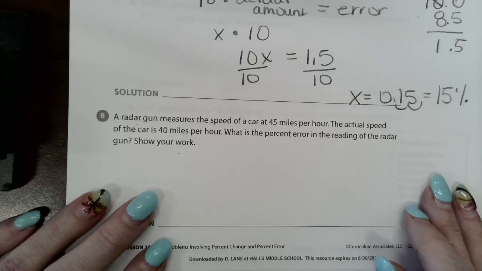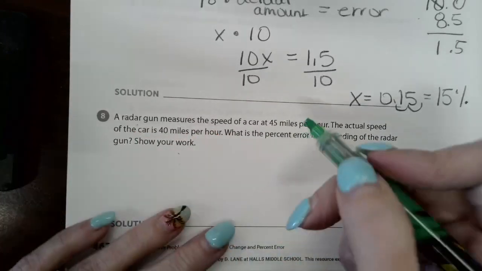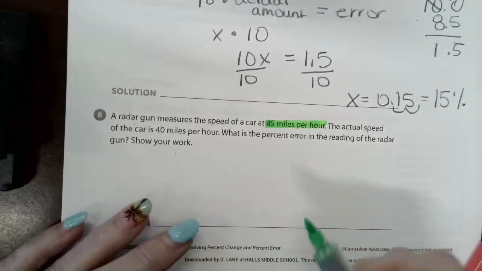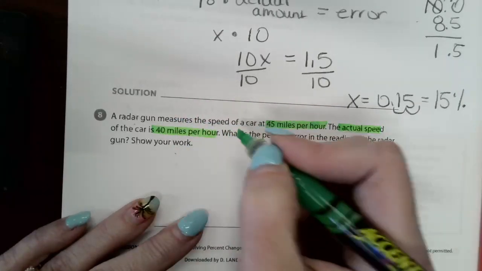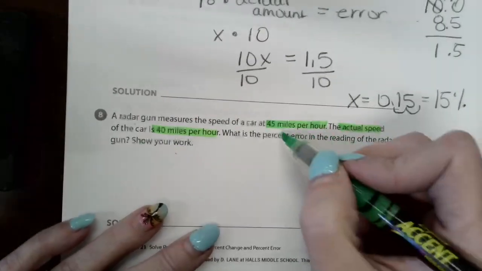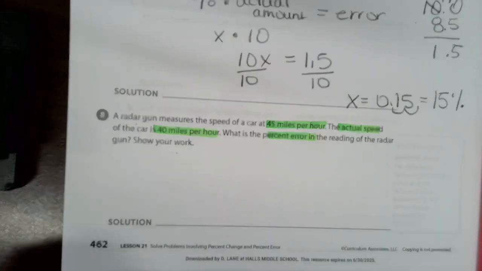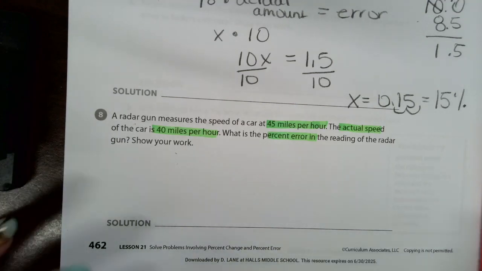Okay, let's look at this next one. A radar gun measures the speed of a car at 45 miles per hour. Hopefully you know what a radar gun is. The actual speed of the car is 40 miles per hour. What is the percent of error? So we're looking for the percent again. A radar gun is what the police use to determine if you're speeding. And the radar gun said, hey, they're going 45. But in reality, they were really going 40 according to the car. See if you can set this up. So pause and try to set it up.